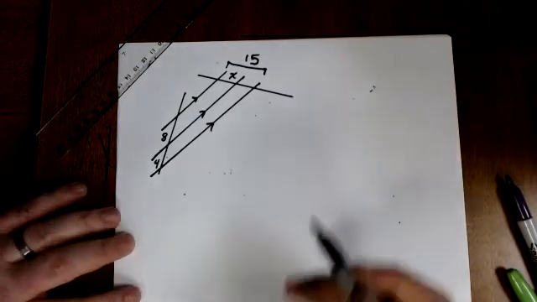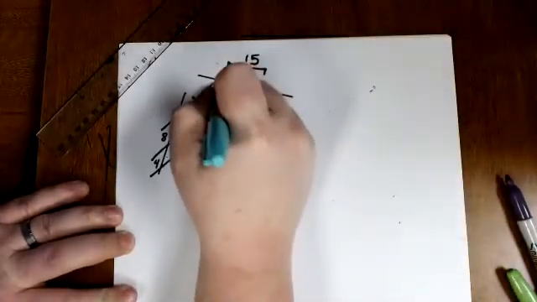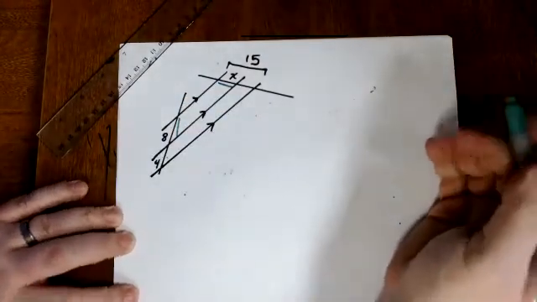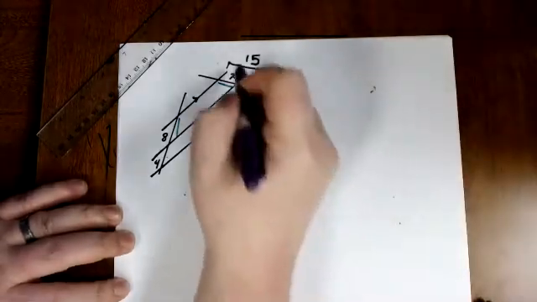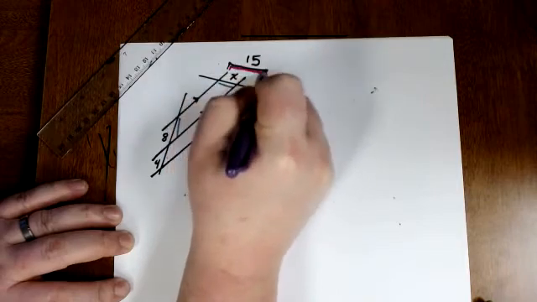Okay. So I'm hoping that we all see that the x and the 8 go together. Okay. Now we need another pair. And we can do the 15, the whole thing.